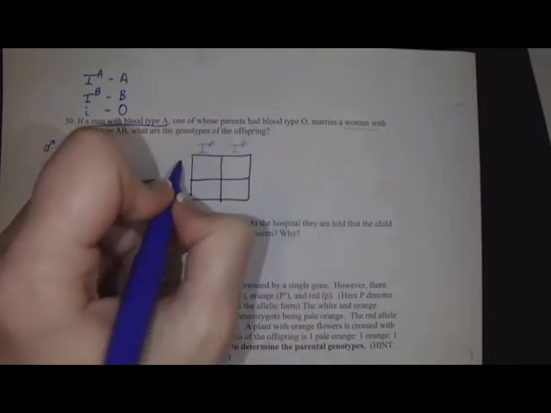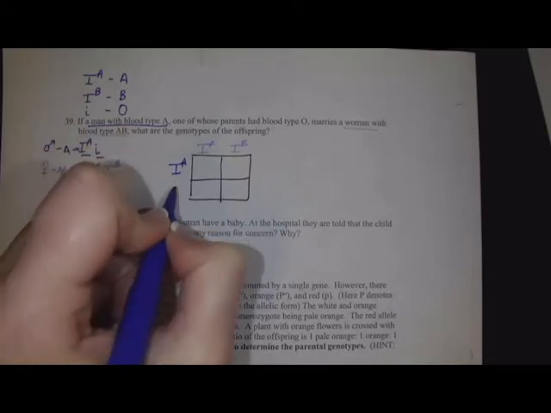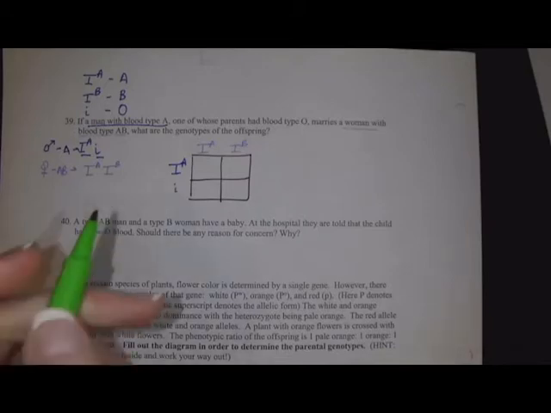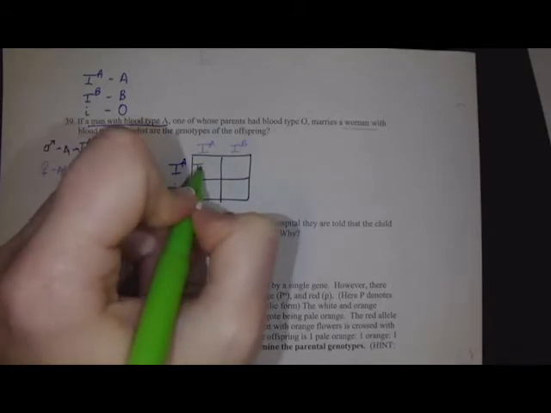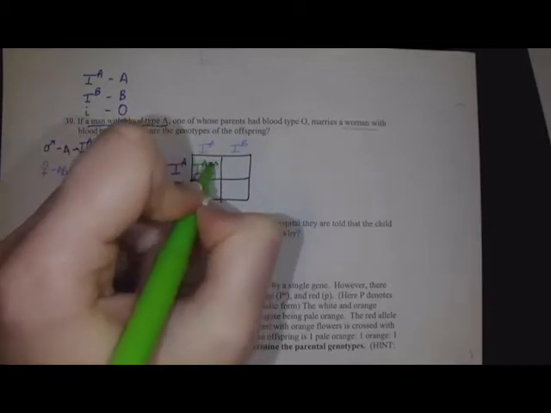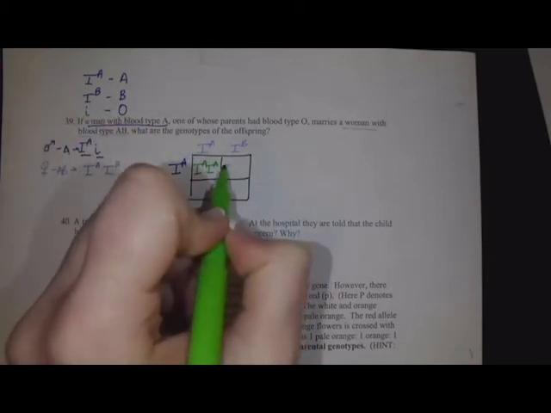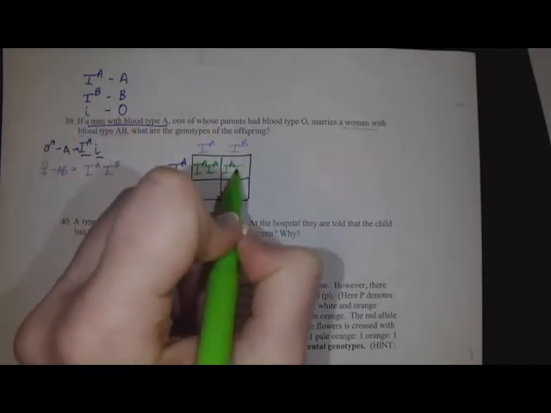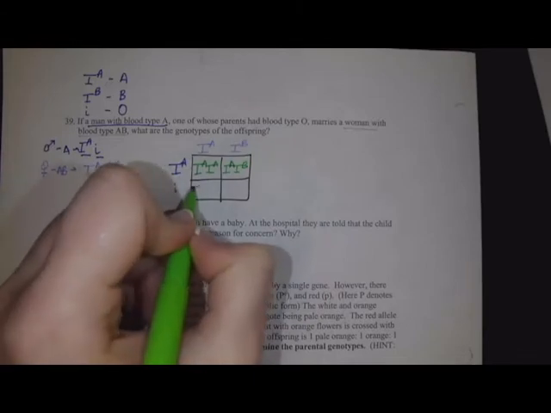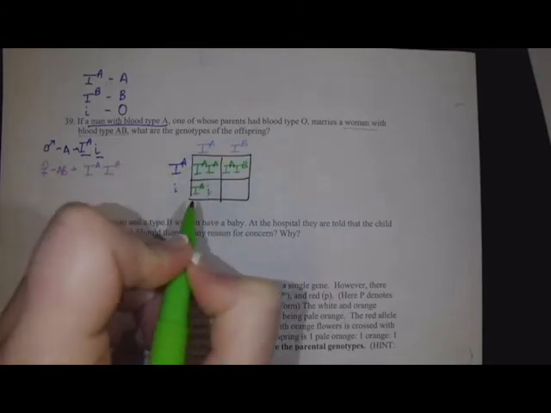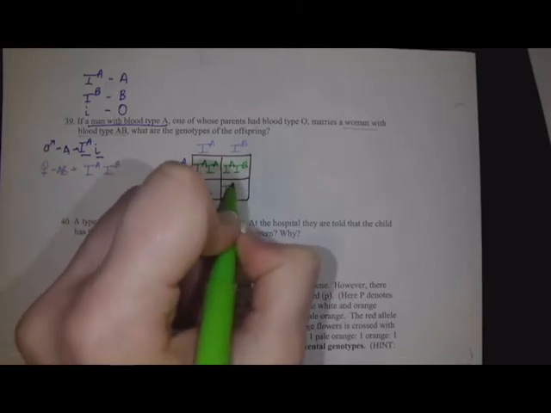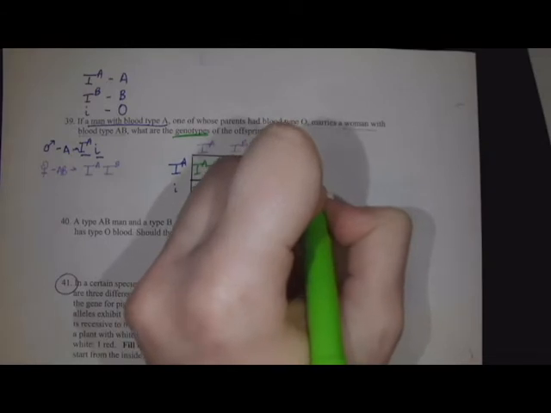We'll put our male on the side. Capital I, little I. And we'll make the cross green just because. Okay, so you have capital IA, capital IA, capital IA, IB, capital IA, lowercase i, capital IB, lowercase i. Okay, and this one just asks you the genotypes of the offspring.